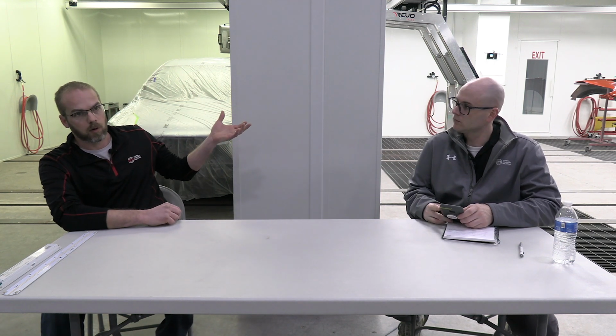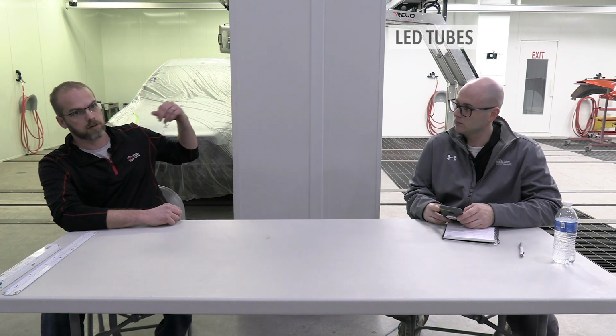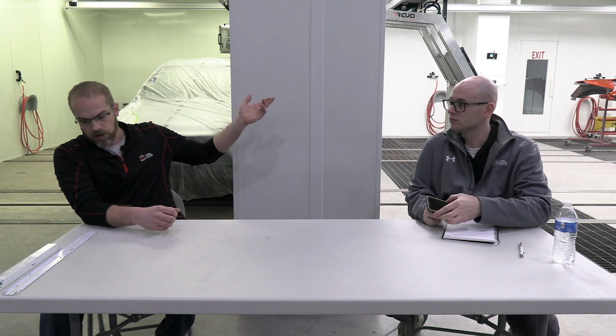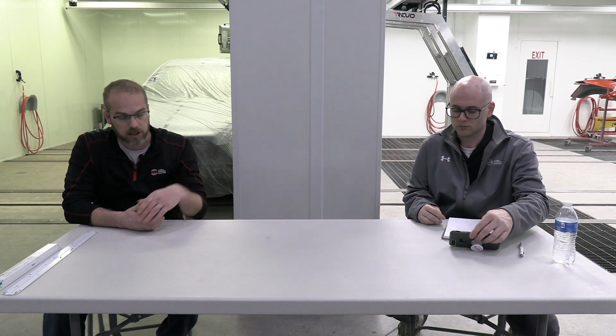Sure. So T8 is really a form factor. The T8 indicates it's a tube, and the 8 is a dimension of the tube. So both fixtures actually use a T8 type bulb. These are T8 LEDs and these are T8 fluorescent tubes. The fluorescent is a gas inside a glass tube that takes a high voltage. It arcs across the gas, heats it up, and it emits light. The LED tubes over here actually convert the voltage.